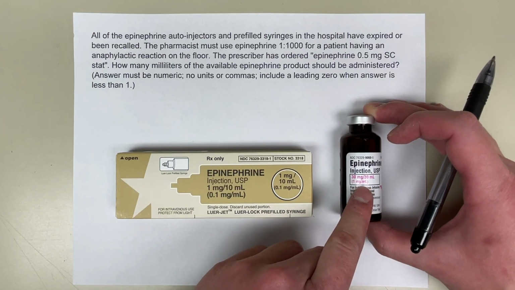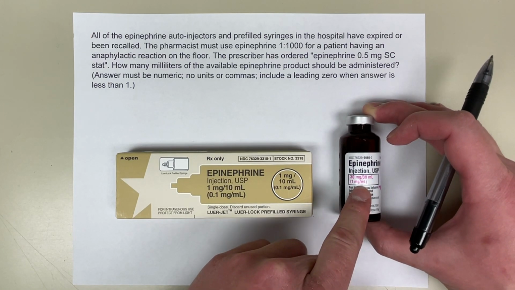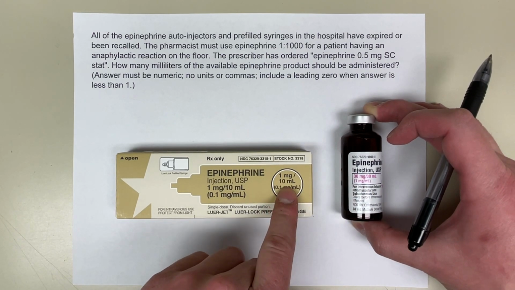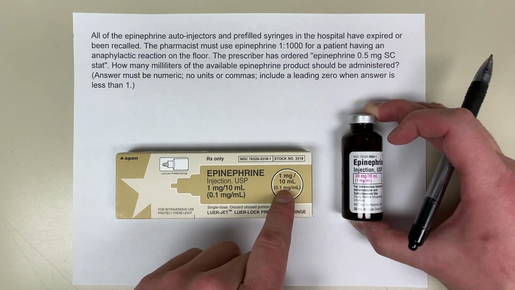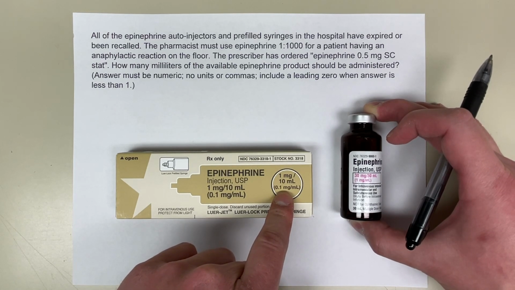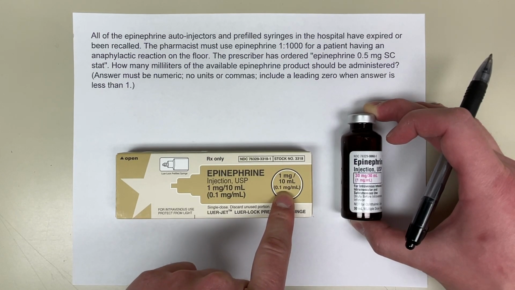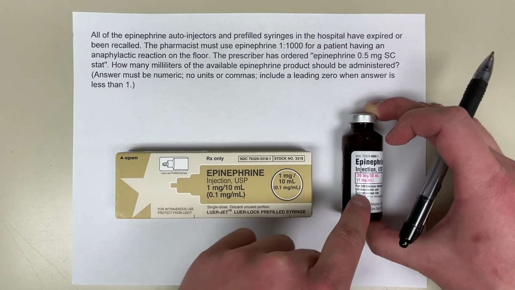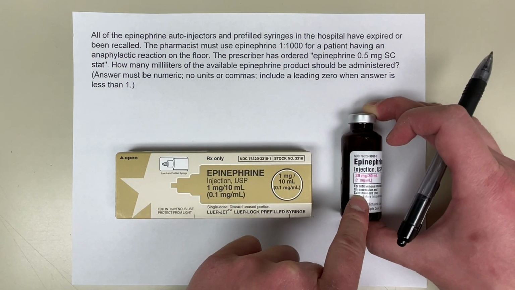30 milligrams per 30 milliliters. The concentration is 1 milligram per milliliter. And this is usually the epinephrine that comes pre-filled. It's 1 milligram per 10 milliliters, and this concentration is 0.1 milligram per milliliter. So this is 1 to 10,000, whereas this is 1 to 1,000.